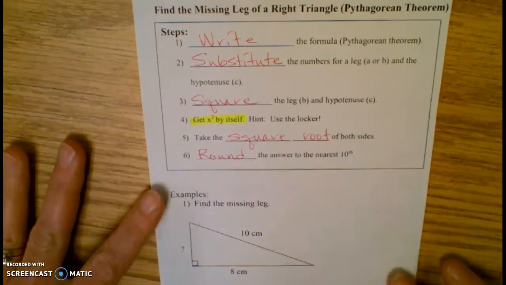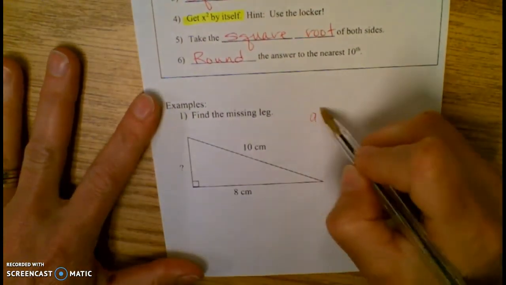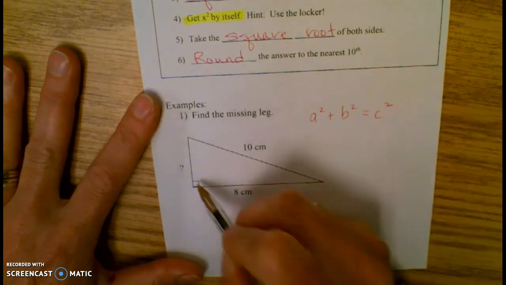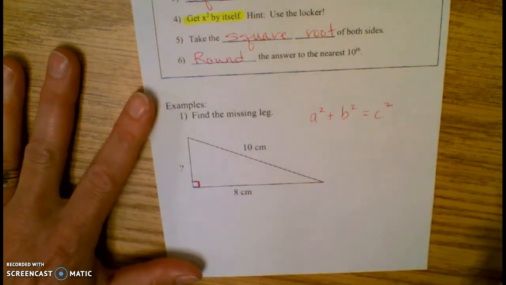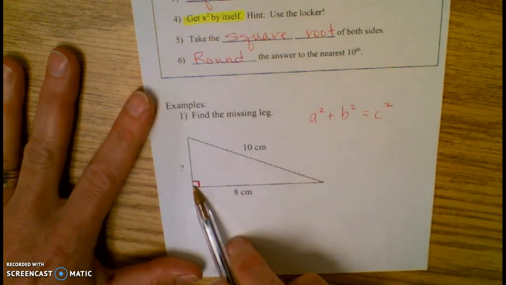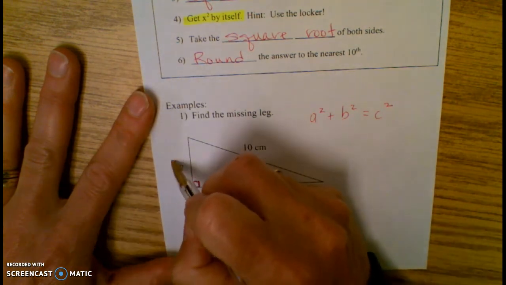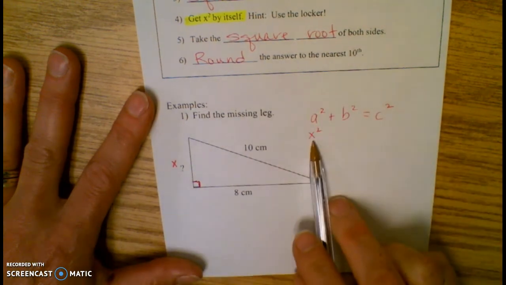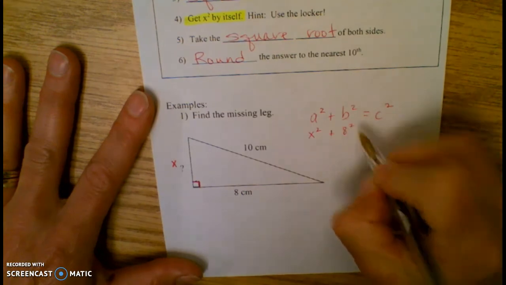So here is exactly what you need to have down on your paper. Again, number one, you're going to write down your Pythagorean theorem, because you can use Pythagorean theorem when you're finding any missing side of a right triangle. We definitely have a right triangle. The unknown side, I'm going to use the variable x, and I'm going to put that in for the first leg, the a squared. I'm going to put my 8 in for the other leg, the b squared.